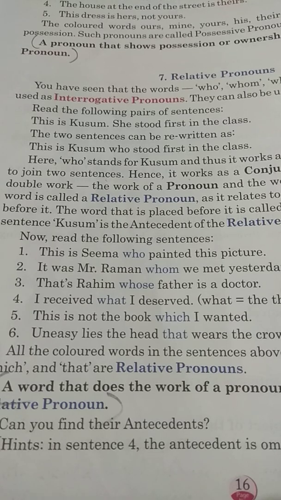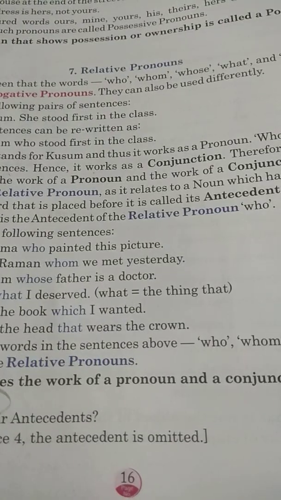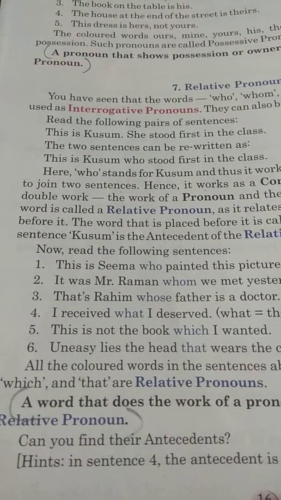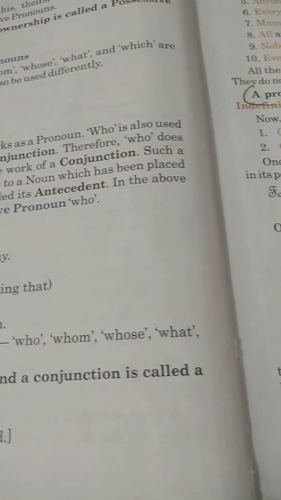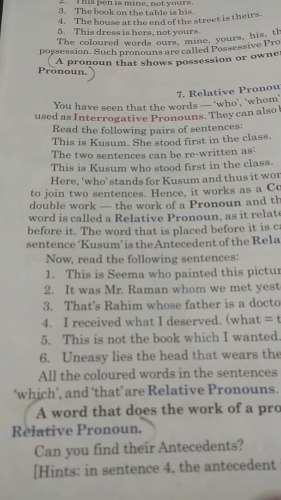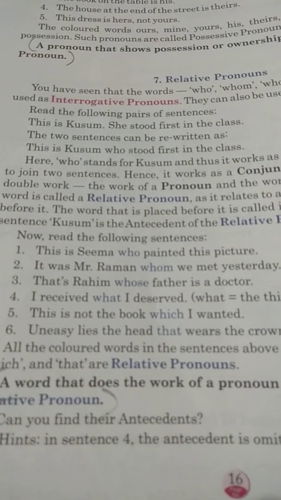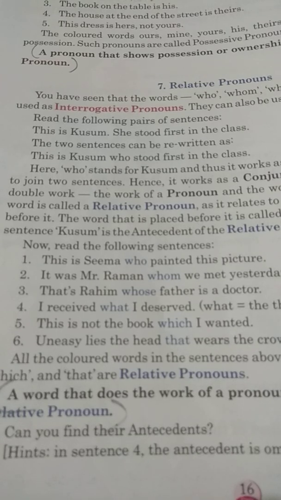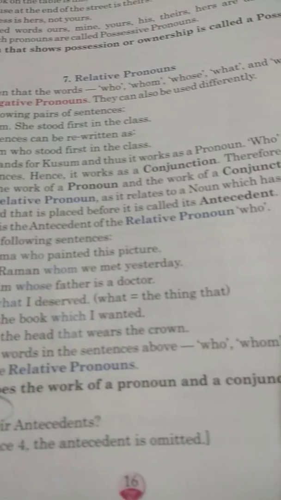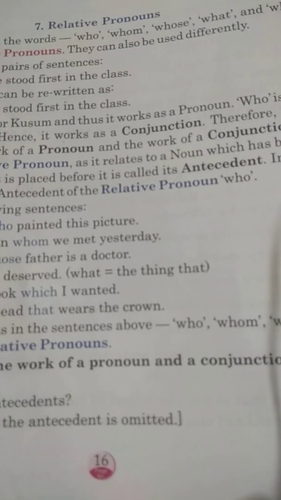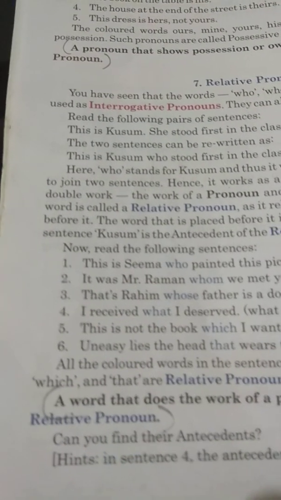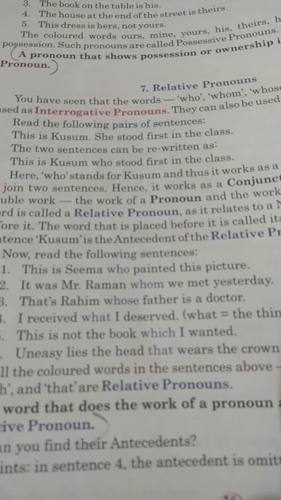Uneasy lies the head that wears the crown. All the words in the sentences above, who, whom, whose, what, which, and that are relative pronouns. A word that does the work of a pronoun and a conjunction is called a relative pronoun.